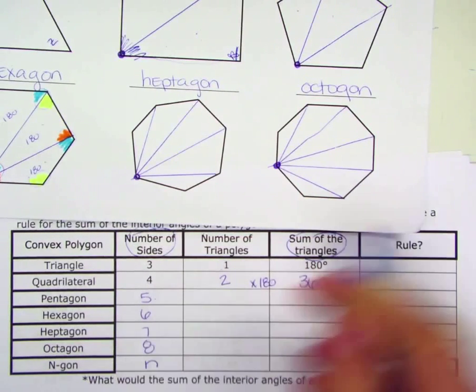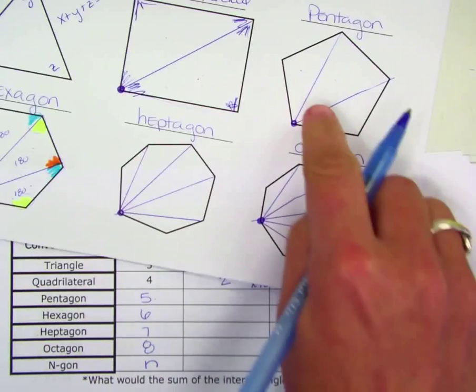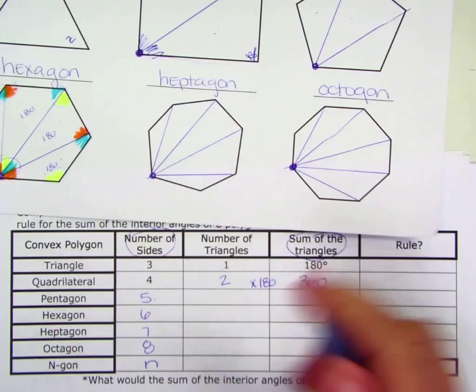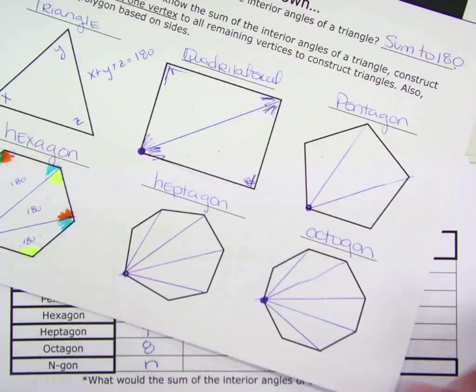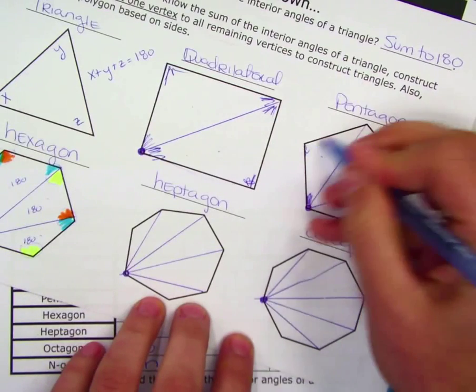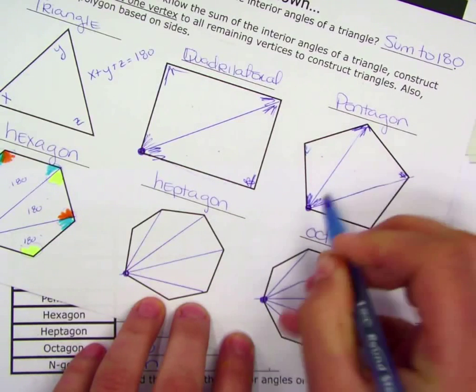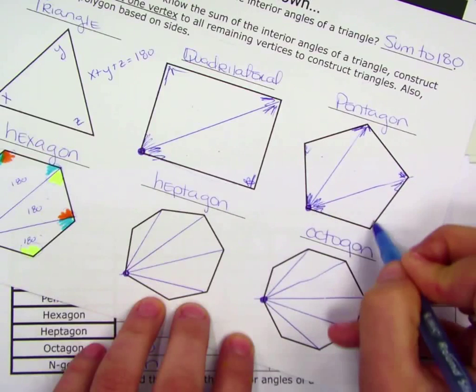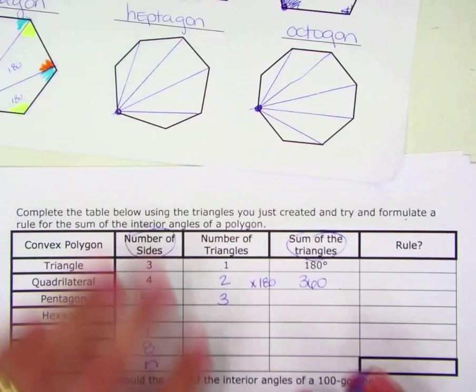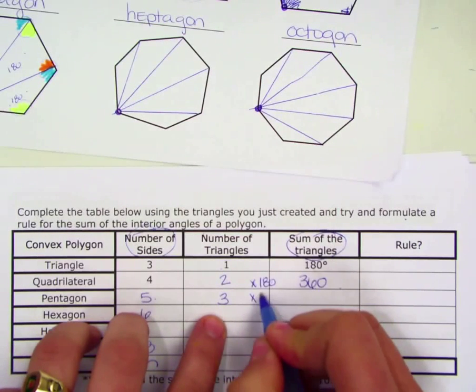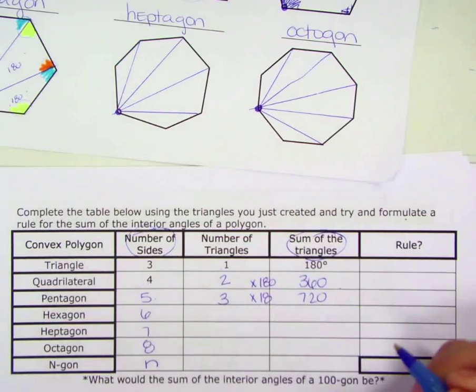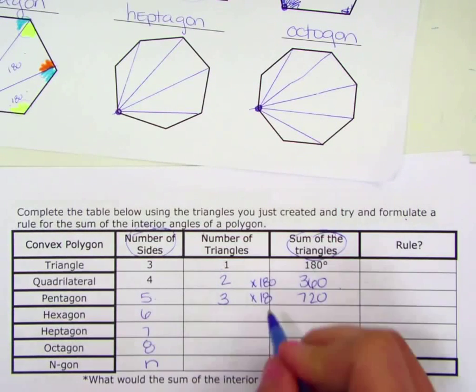A pentagon has 5 sides, and we made 1, 2, 3 triangles. So again, this 180 plus this 180 plus this 180, what does that add up to? It's 3 times 180, which is 540 degrees.